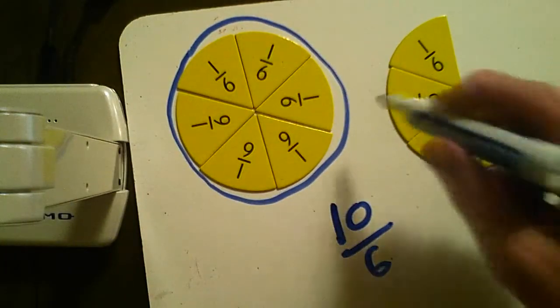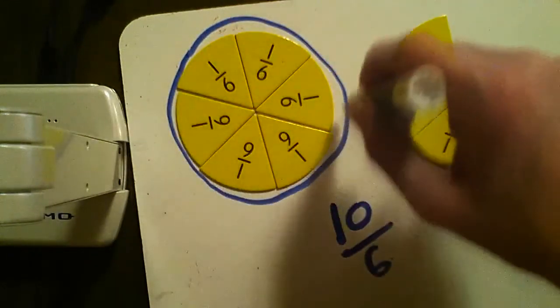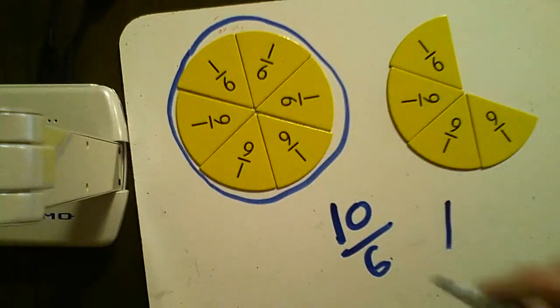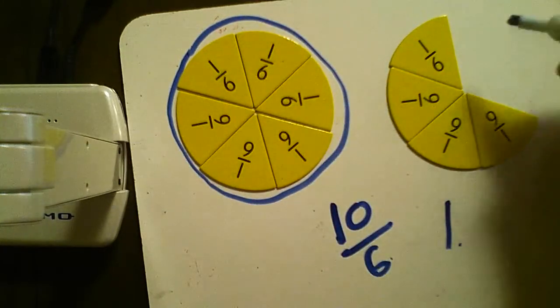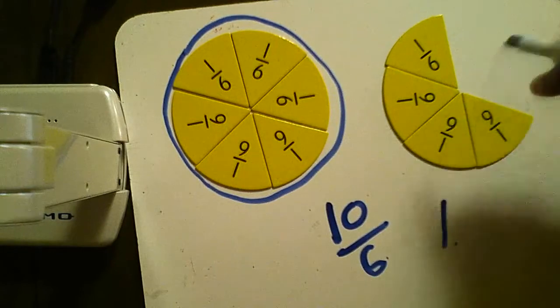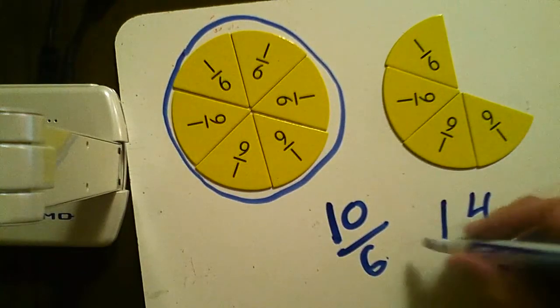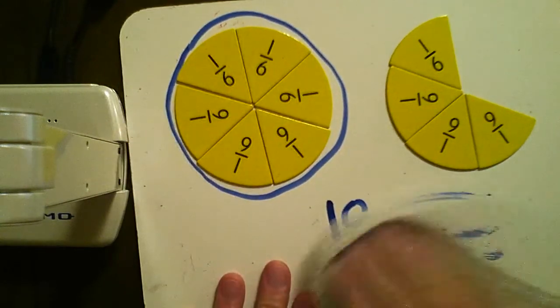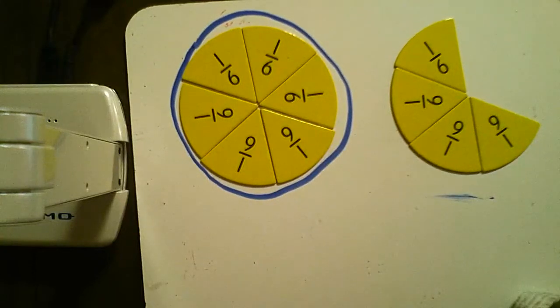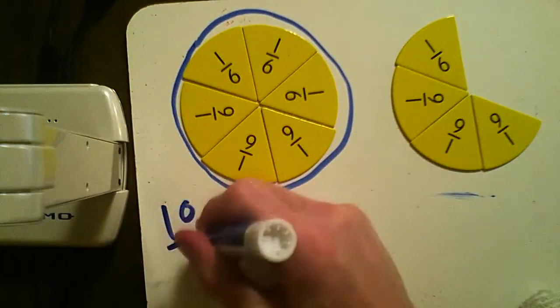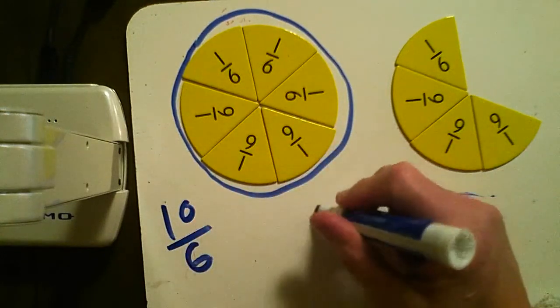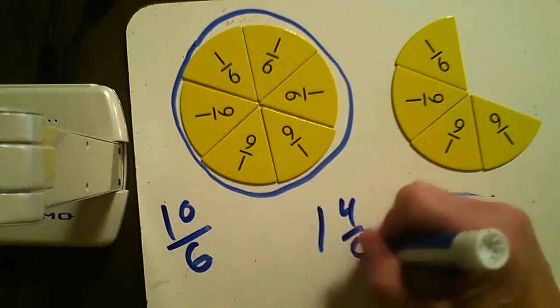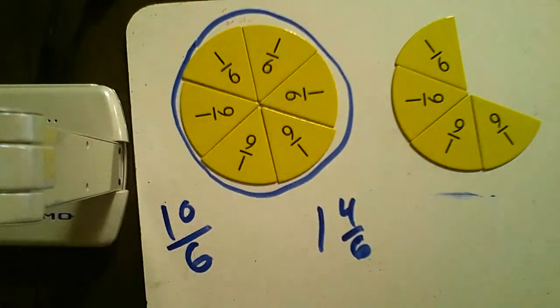But we can also look at it this way. We said that this is one whole circle, right? So we've got one whole circle, well, that's 1. And then what else do we have over here? 1, 2, 3, 4, right? So we could say that 10/6 and 1 and 4/6 are the same thing, right? They're equal. Now let's use that knowledge to decompose 1 and 4/6. Let's put this over here just to remind ourselves that we do have 10/6, but we're going to look mainly at 1 and 4/6. We're going to look at it as a mixed number, not an improper fraction.